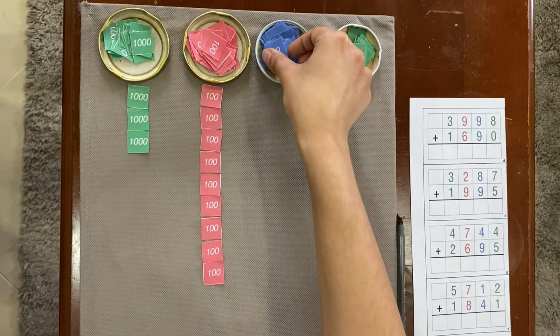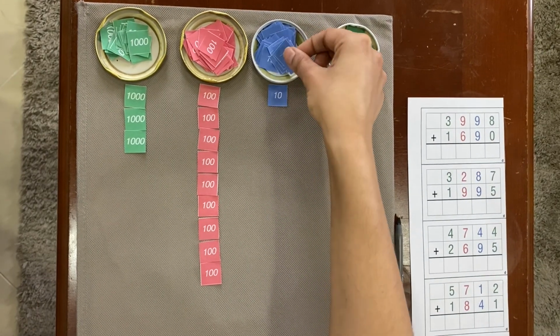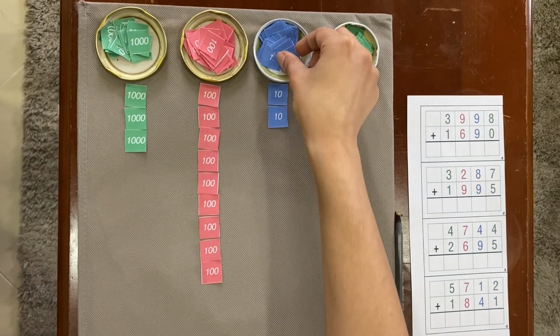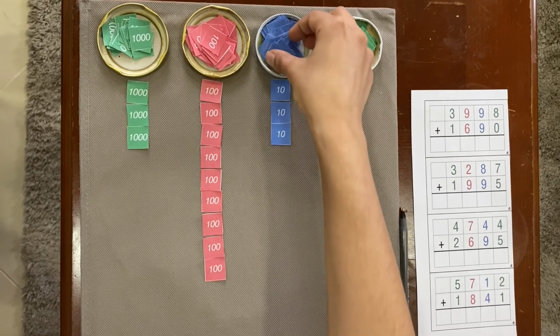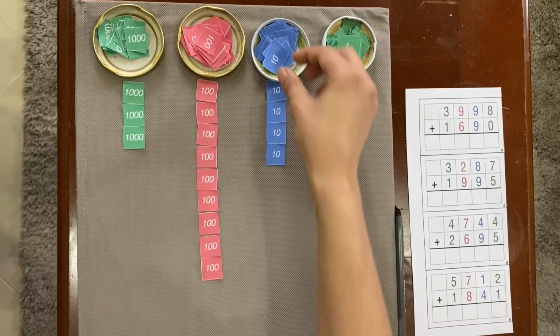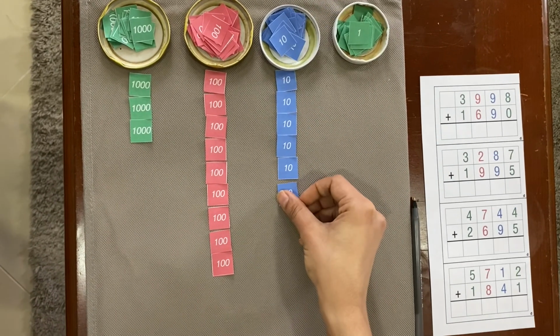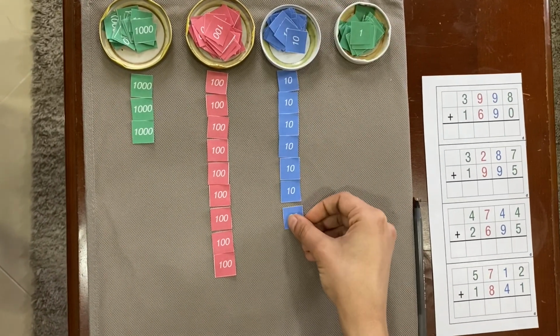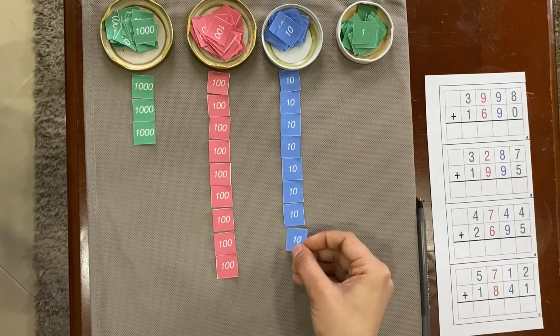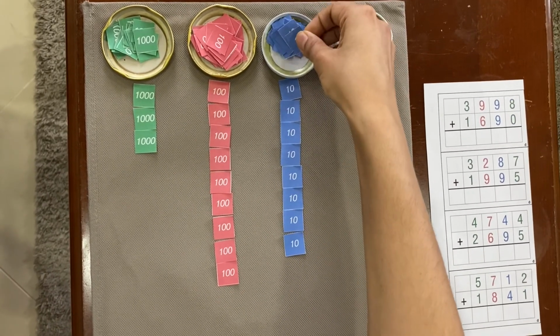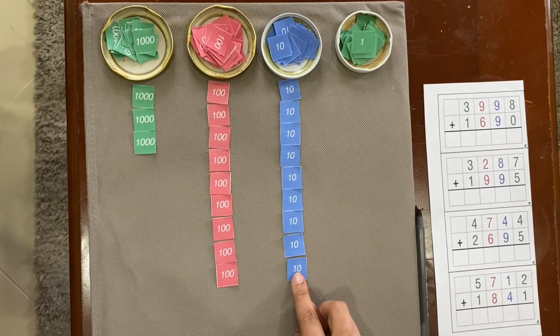9 tens. 1 ten, 2 tens, 3 tens, 4 tens, 5 tens, 6 tens, 7 tens, 8 tens, and 9 tens.